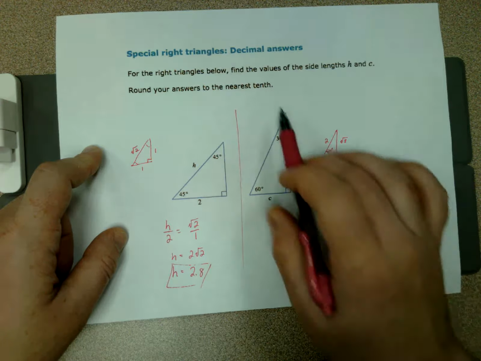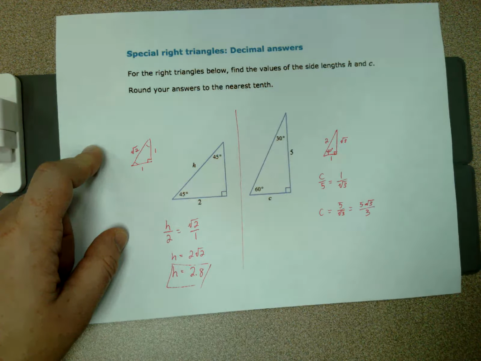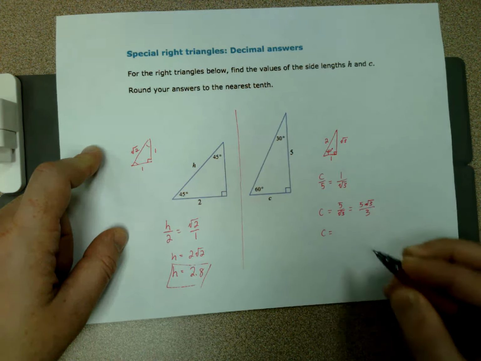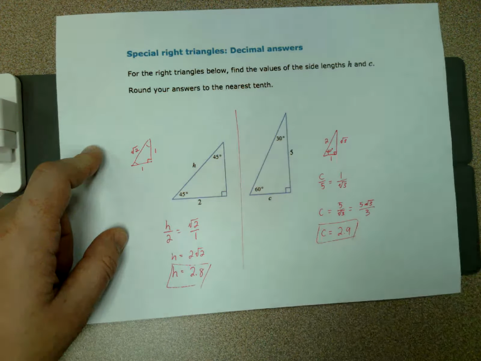So since we're looking for the decimal answers, we can do it however we so choose. So however you want to do that is up to you. Either way, you should come out with, to the nearest tenth, 2.9 for this one is where that should come out.